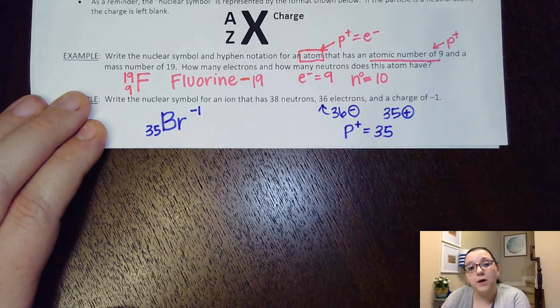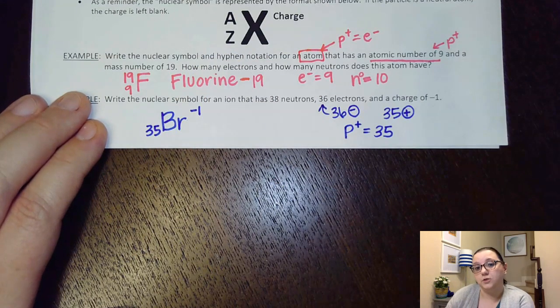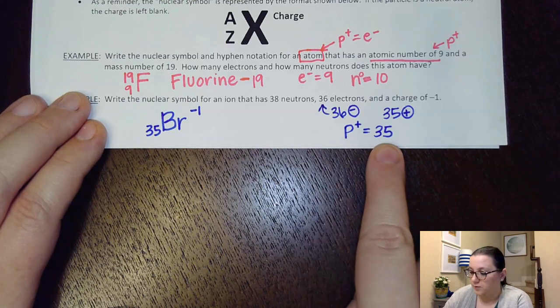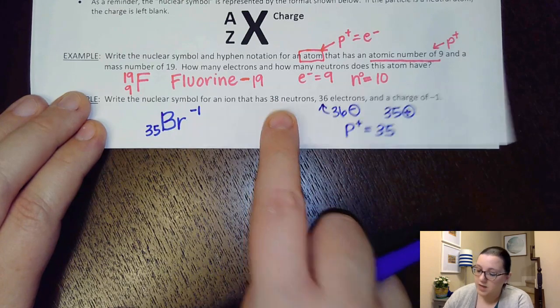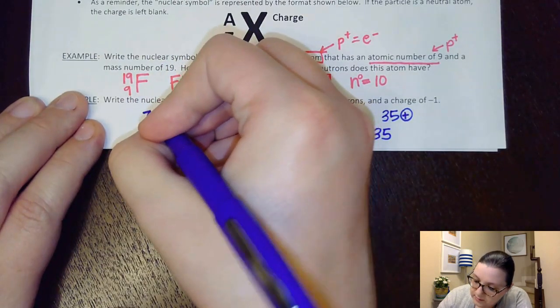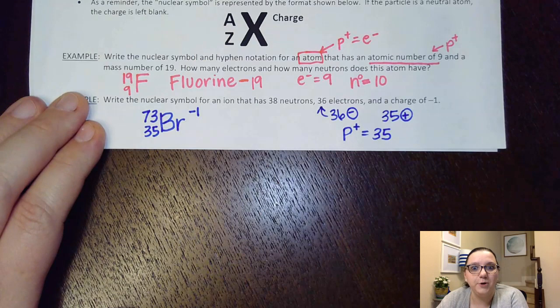And on the top, I would put my mass number. Again, as a reminder, mass number is protons plus neutrons together. So if I have 35 protons, I have 38 neutrons. 35 plus 38 would give me a grand total of 73. And so there's my nuclear symbol.